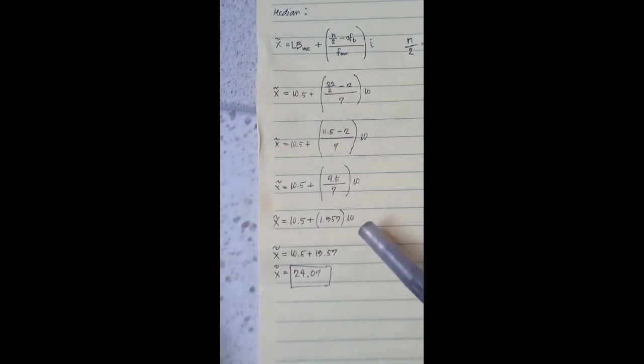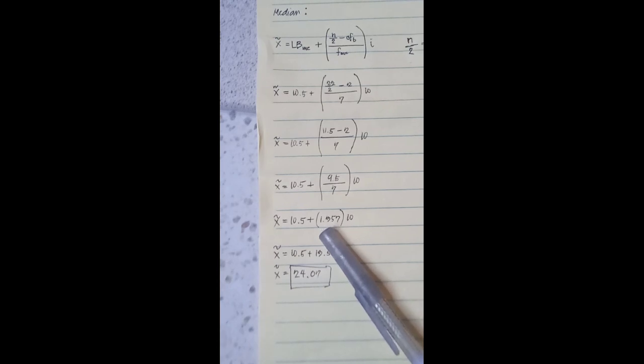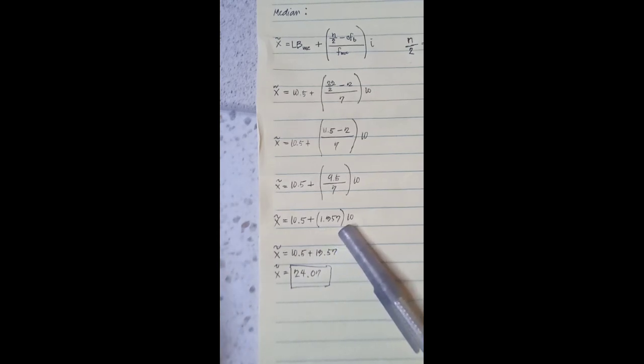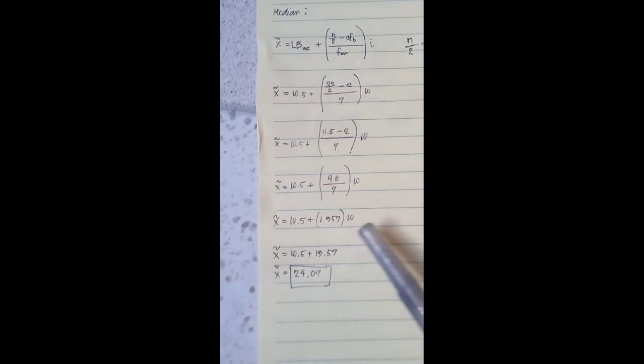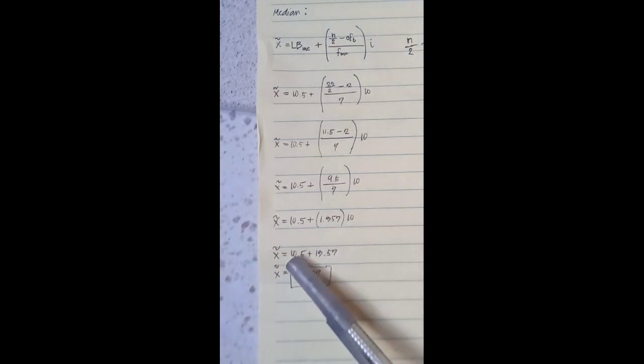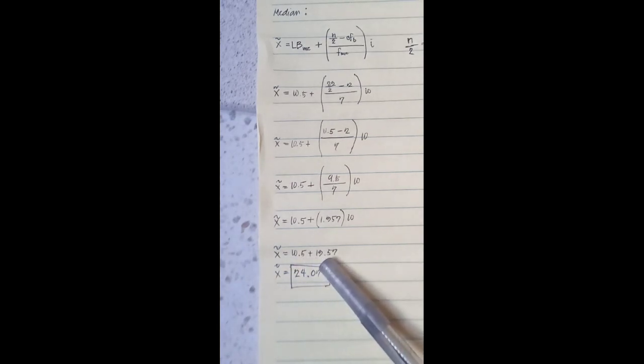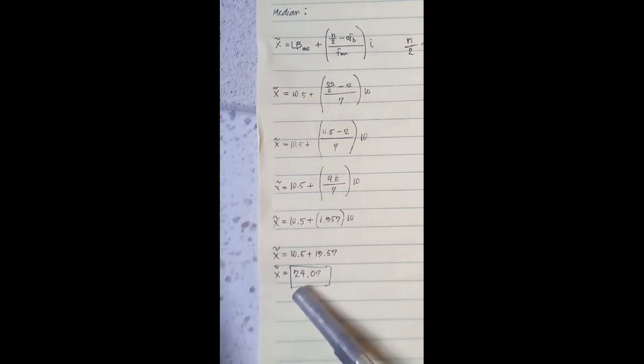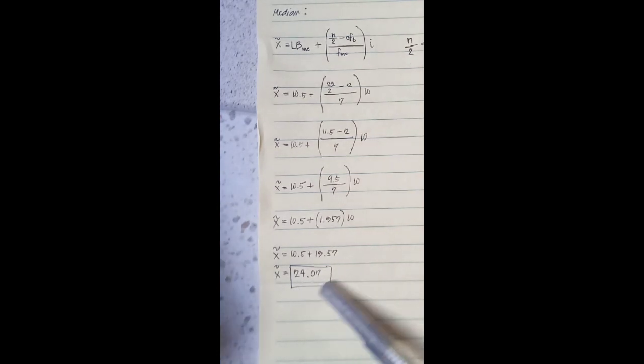To find this 13.57, we multiply 1.357 times 10. So this is the equal. Then 10.5 plus 13.57 is equal to 24.07. So this is our median.